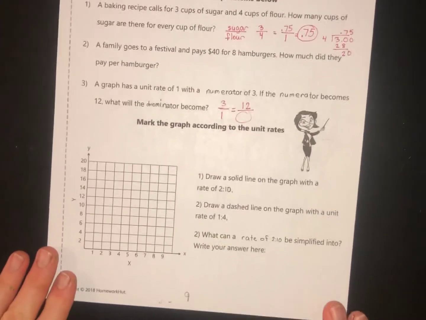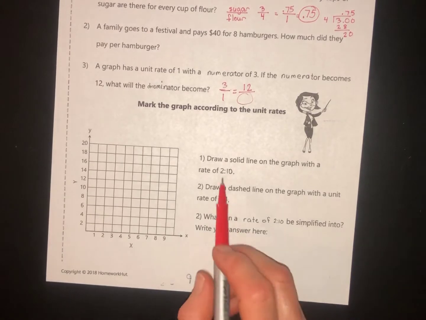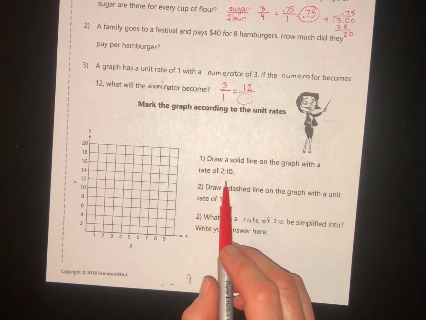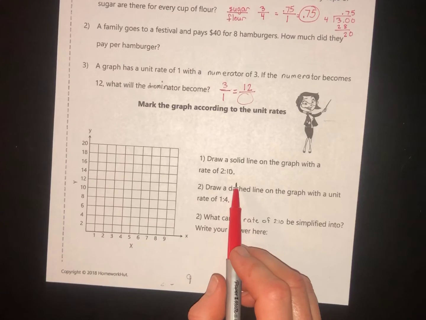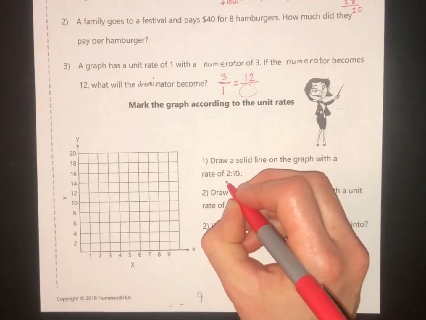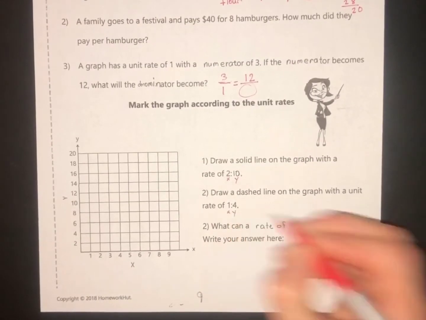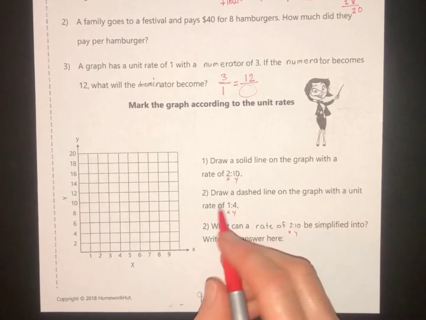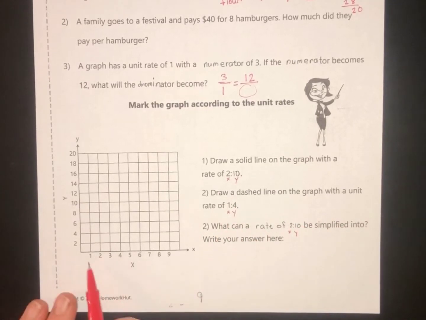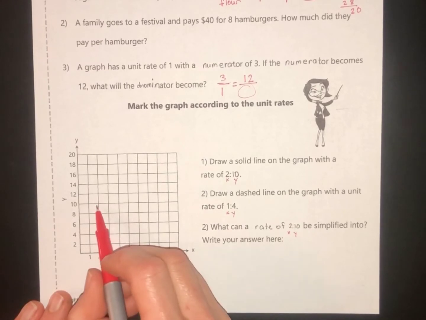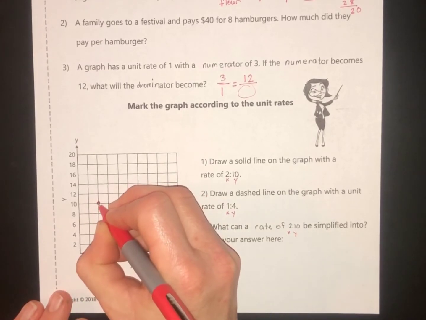Now let's look down here. It says draw a solid line on the graph with the rate of 2 to 10. Before we graph, let's take a moment to figure out what value goes where on the graph. Since the axes are labeled X and Y, let's go ahead and label our numbers X and Y. It's always X and Y, right? So 2 to 10. So here our X goes across the bottom. So 2 to 10. I'll put my point there.